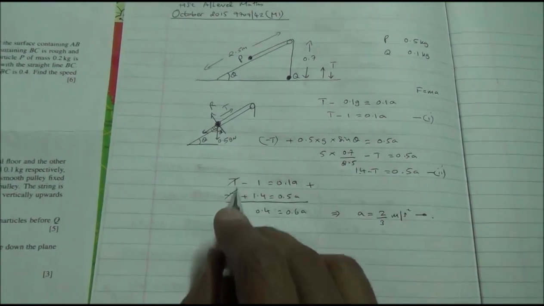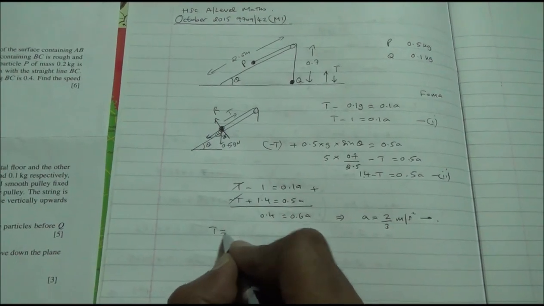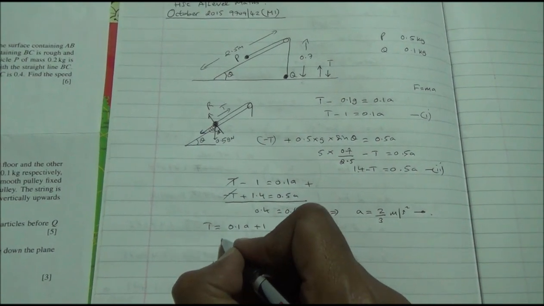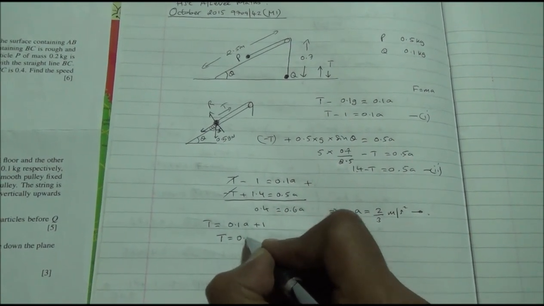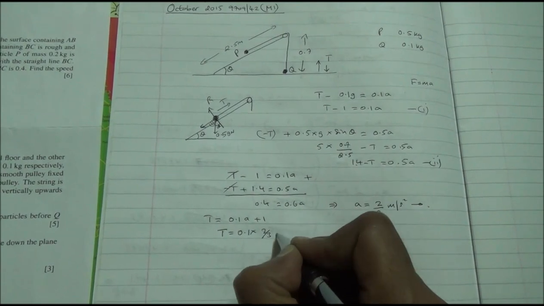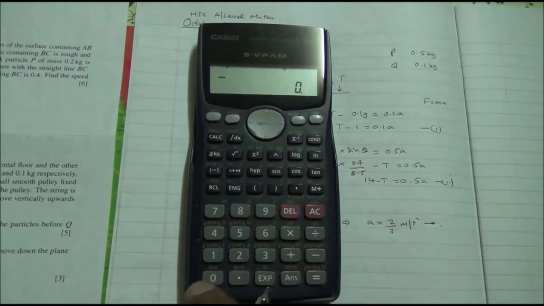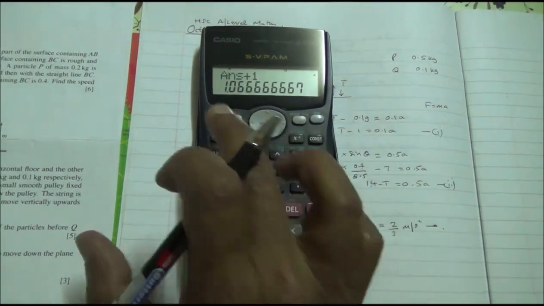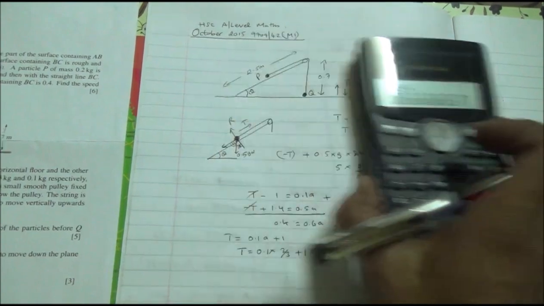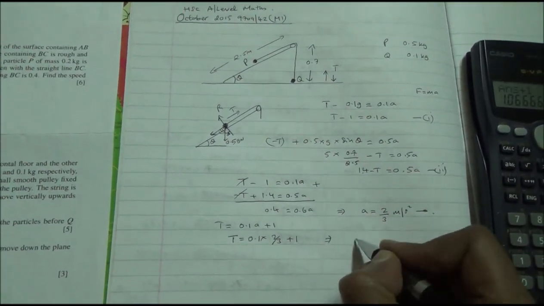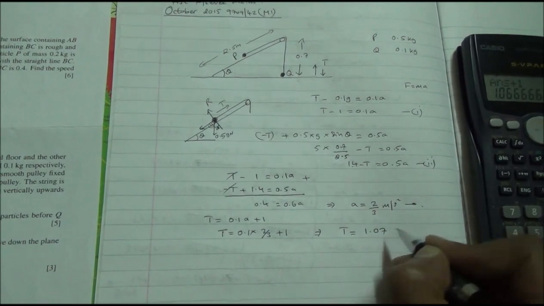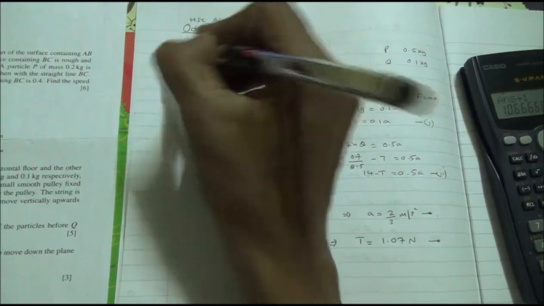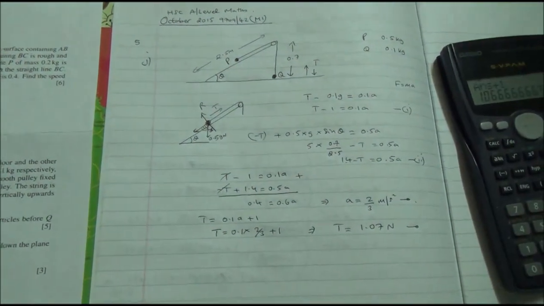We need to find the tension in the string. The tension T is equal to 0.1A, and sending the 1 to the other side it becomes plus, so T is equal to 0.1 times 2 over 3 plus 1. That gives 1.06767. So therefore the tension in the string is 1.07 to 3 significant figures. That's the first part of the question. Moving on to the second part.